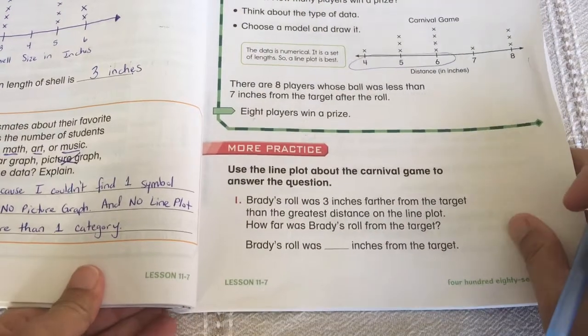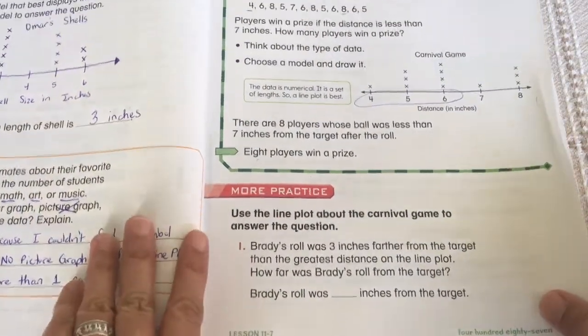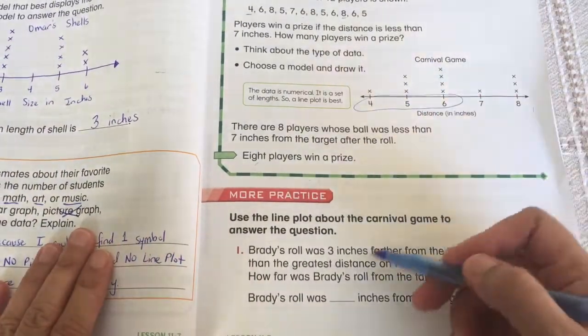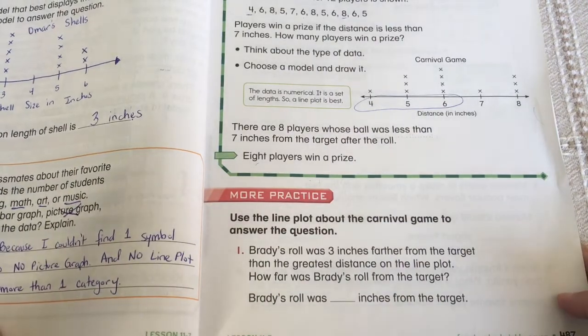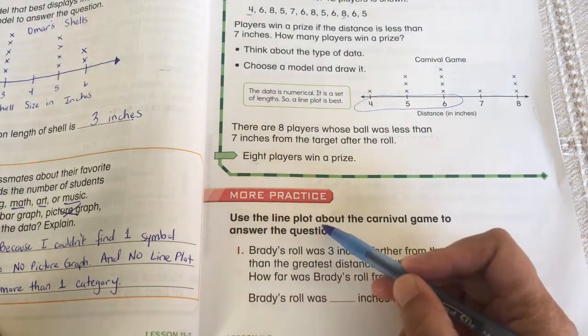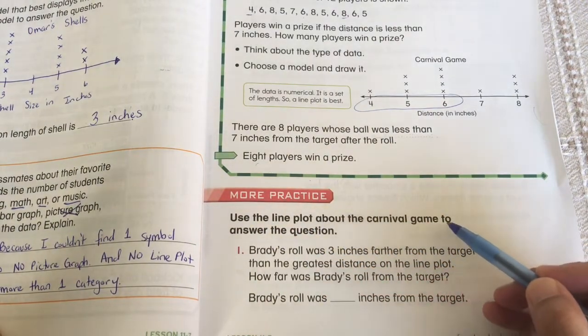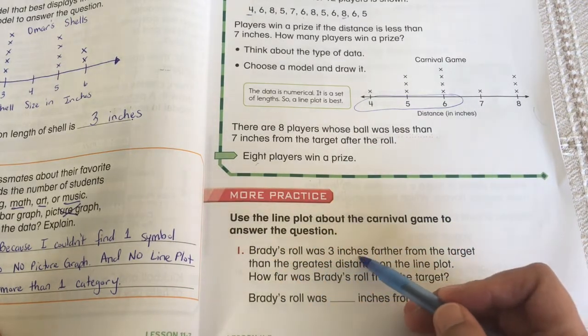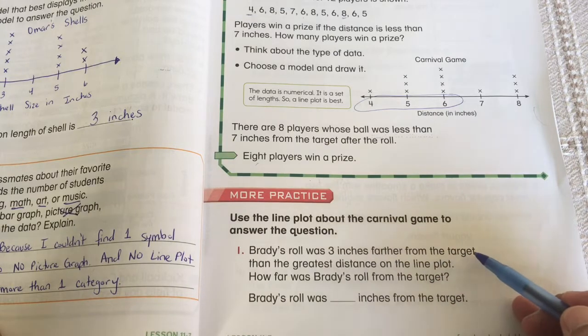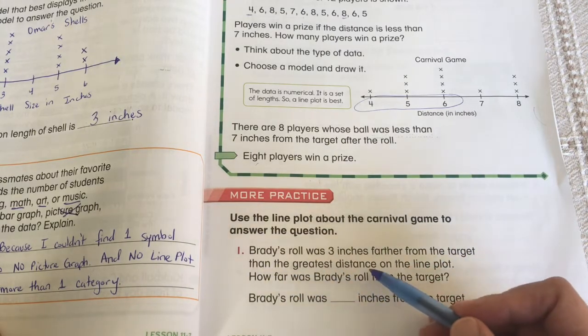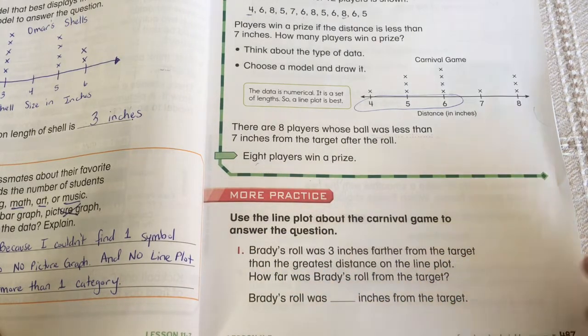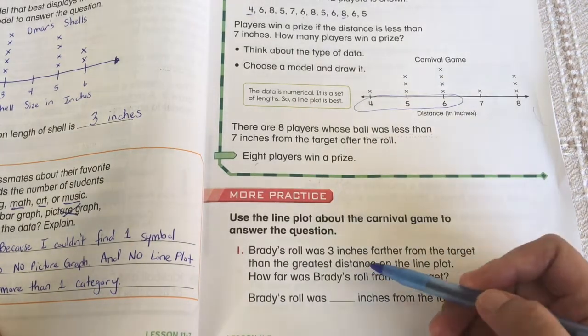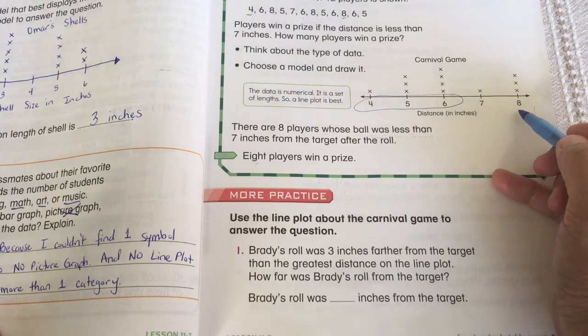Now we're going to look at more practice, and we're going to use this line plot to help us figure out the question. Use the line plot about the carnival game to answer the question. Brady's roll was 3 inches farther from the target than the greatest distance on the line plot. If you think about that, the greatest distance on the line plot, that's 8.